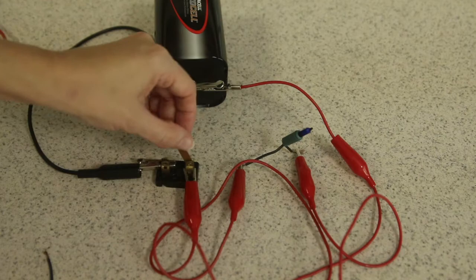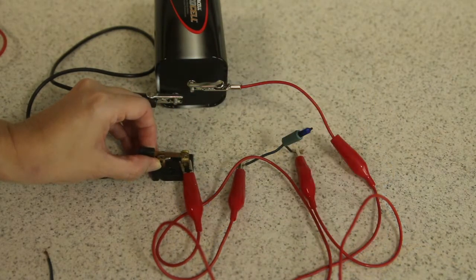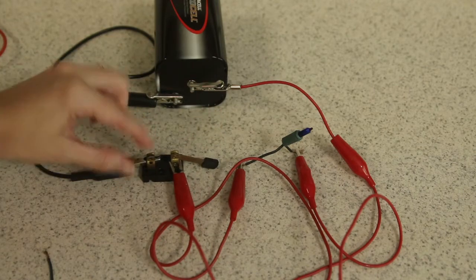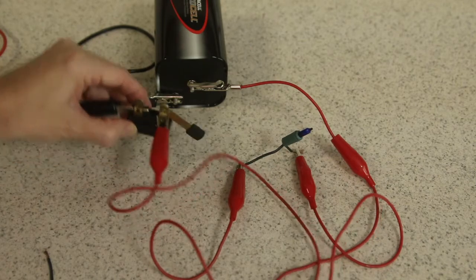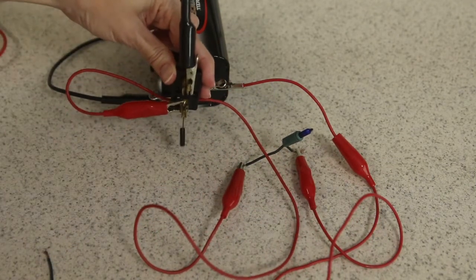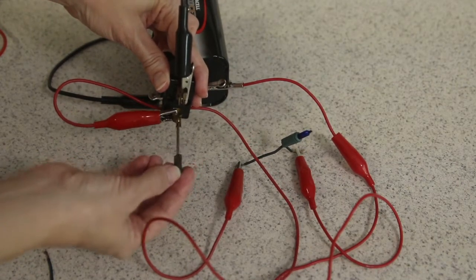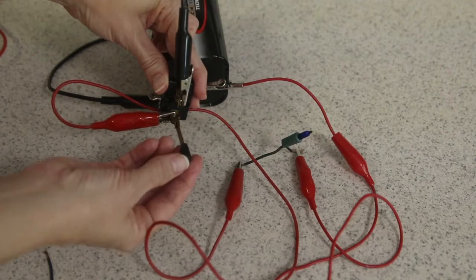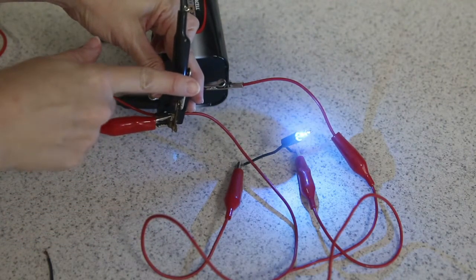So if you don't have a closed path, it doesn't work. If you do have a closed path, it does work, and that's true of all circuits. Now this switch, by the way, is exactly like the switch in your house. When the lights are off, you need this for there to be a break in the circuit. So it would actually be oriented like this. This is the switch in the down position, the off position. When you want to turn the lights on, you move it to the up position, which completes the circuit. It closes the air gap.